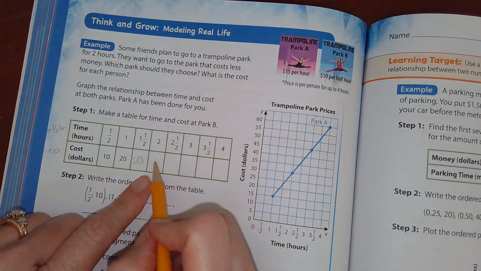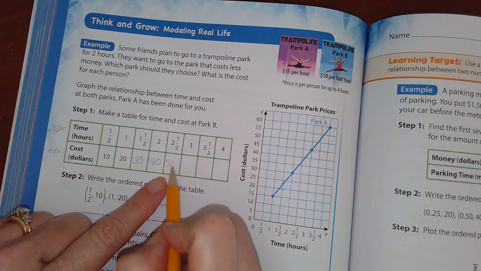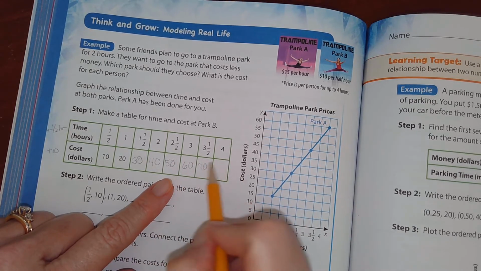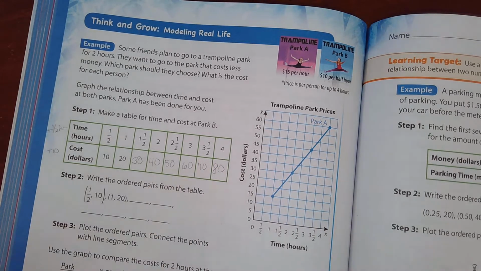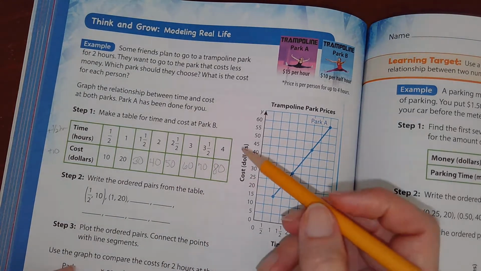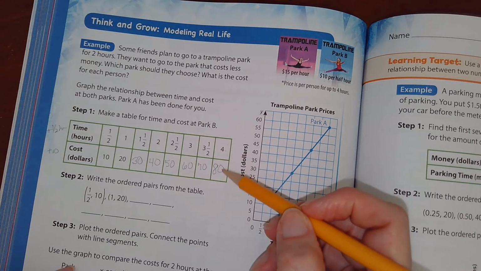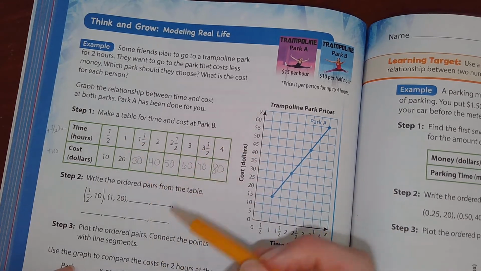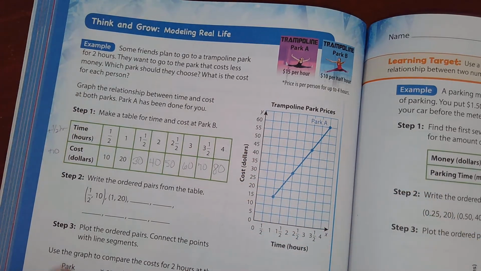All right, another half hour, and that's $40. Another half hour, that's 50. Half hour, 60. Half hour, 70. And half hour, 80. Okay. Before we go on, do you see a relationship here? What's 4 times what is 80? 20, or 80 divided by 20 is 4. 20 divided by 20 is 1. So you see the relationship. You have to multiply the time by 20 to get the cost.